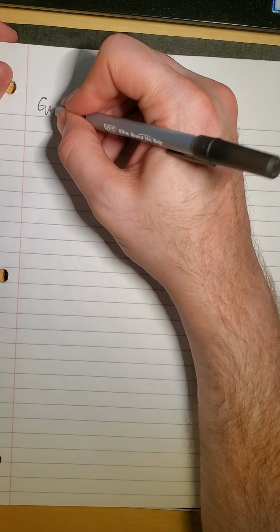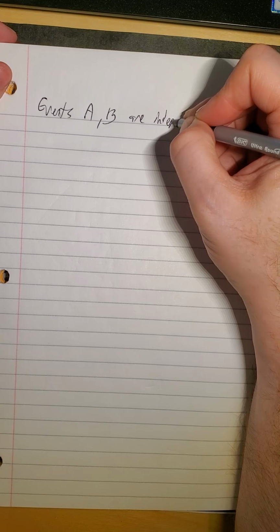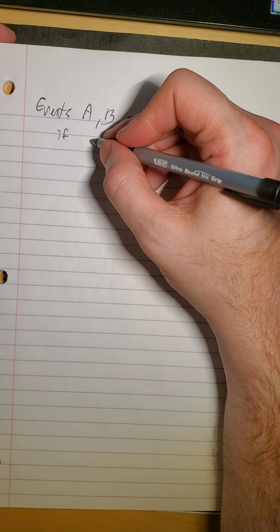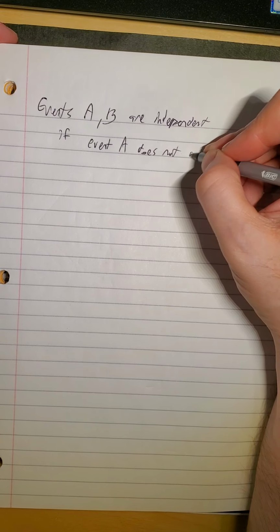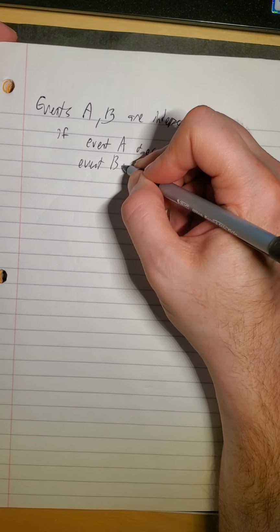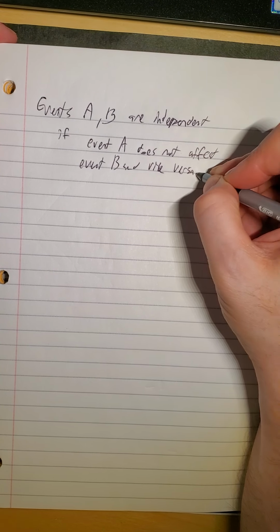Now, one other important idea in probability is the idea of independence. So events A and B are independent if event A does not affect event B and vice versa.